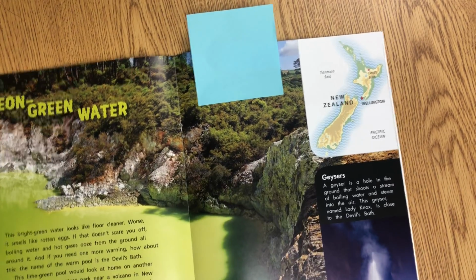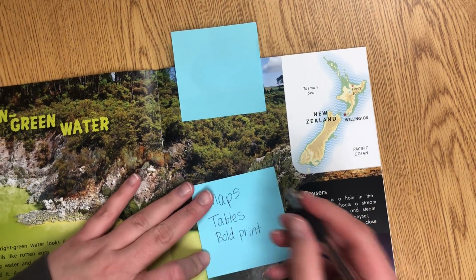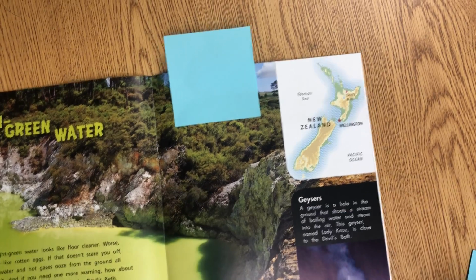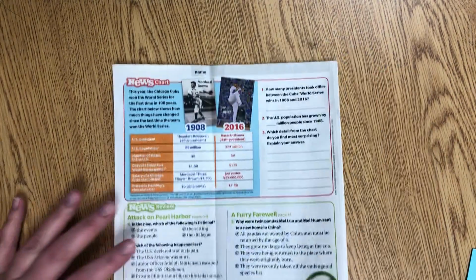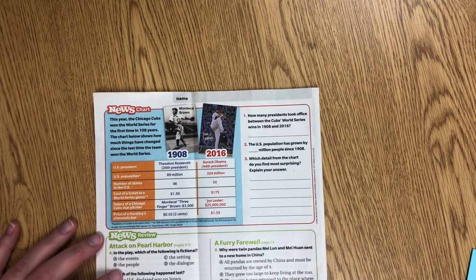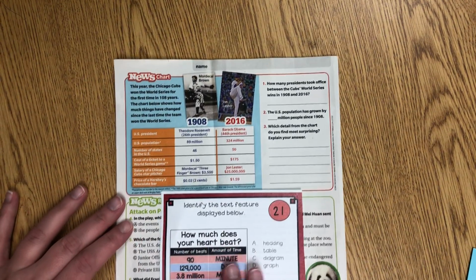All right, so we got our maps. Let's go back to our objectives. We got our maps, check. Now I want to look at tables. I had a hard time finding information about tables. So I want to show you some examples of some tables that I did find that we're going to look at.